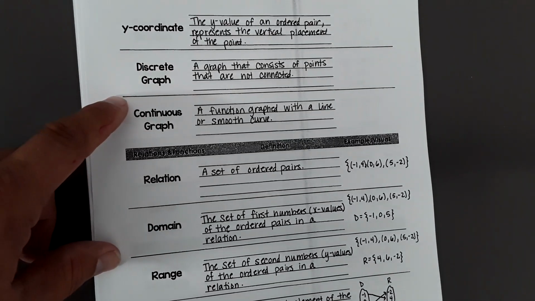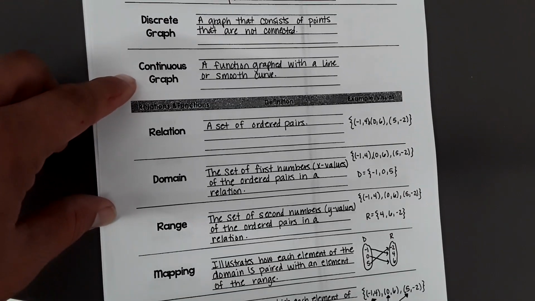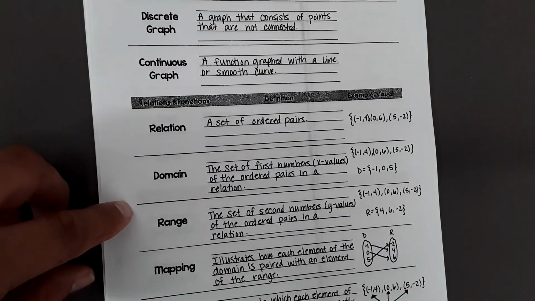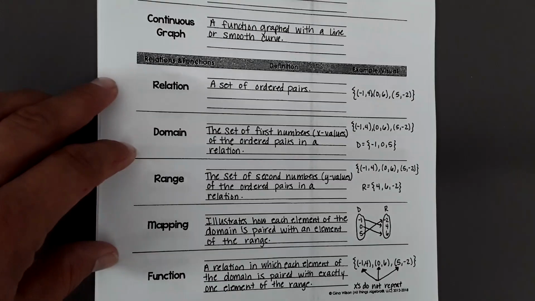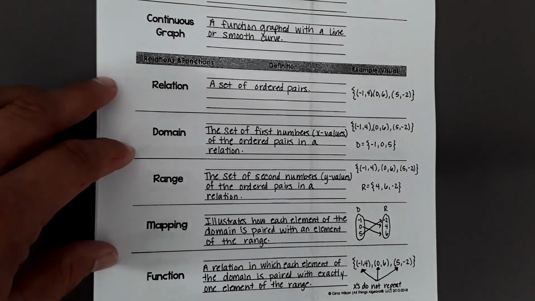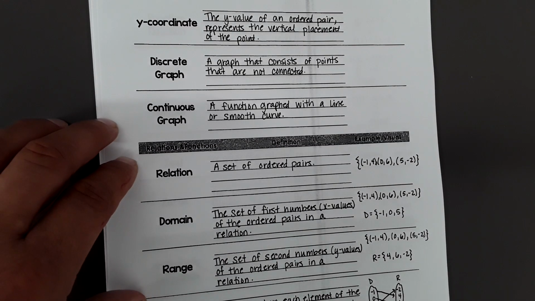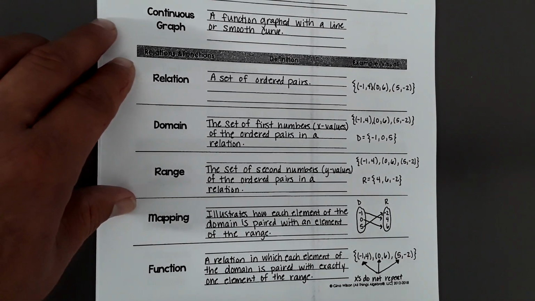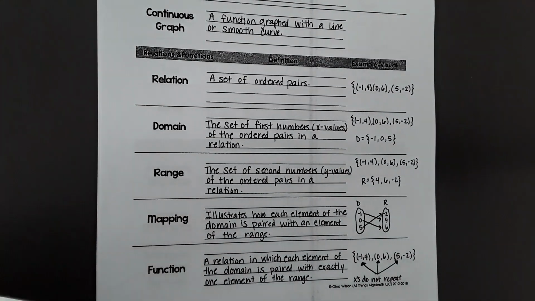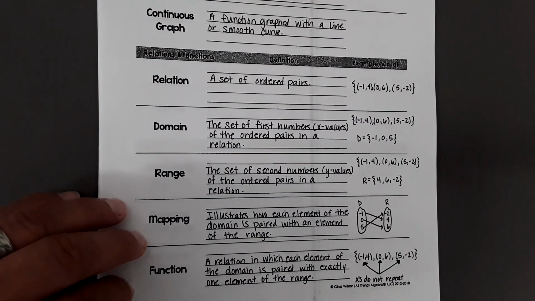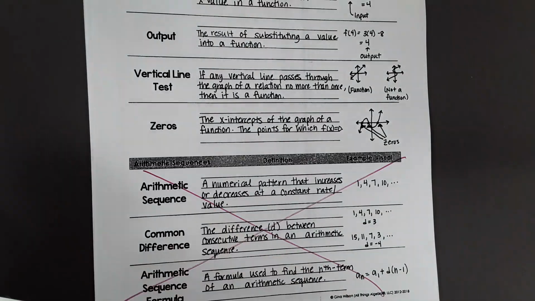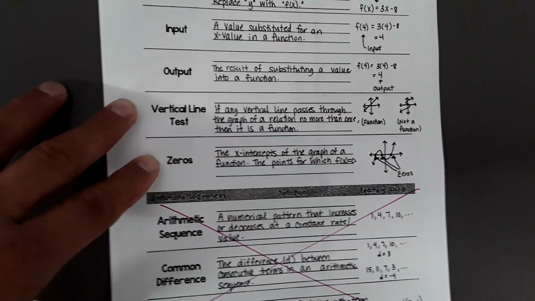Y-coordinate, discrete graph, continuous graph, a relation, domain and range, a mapping, and a function. Pause the video, write down the definitions. Okay, and one more page. We're starting a brand new unit, and every time we start a new unit, there's always going to be a lot more vocabulary.